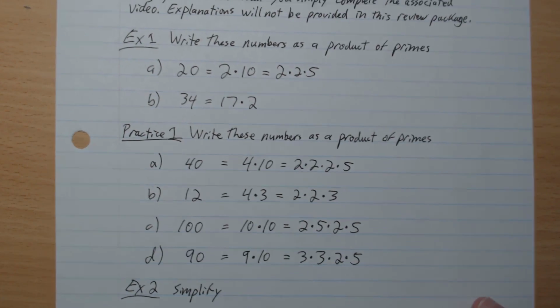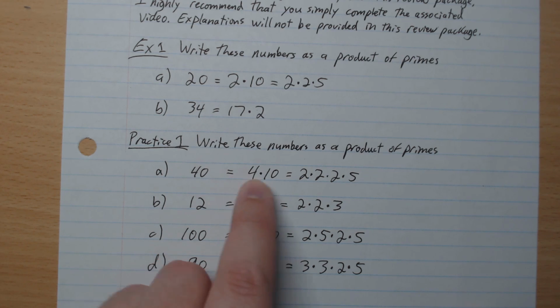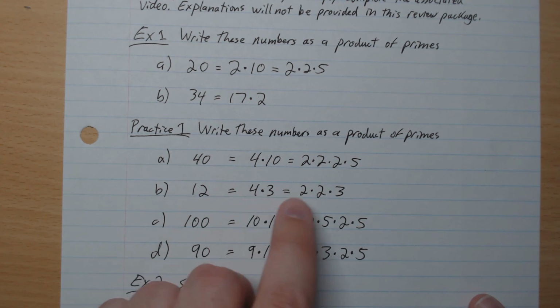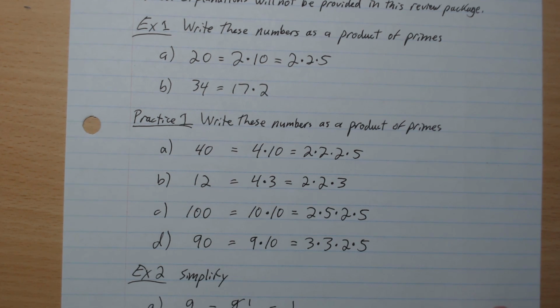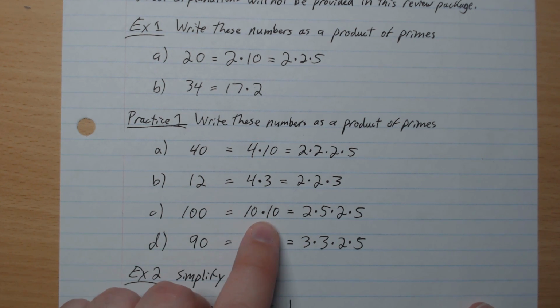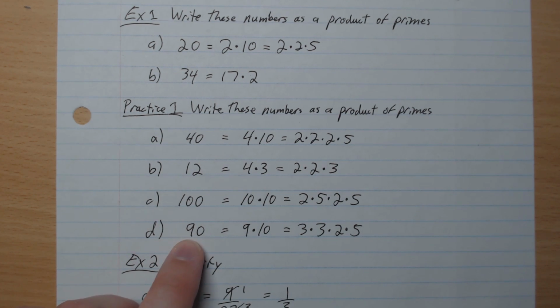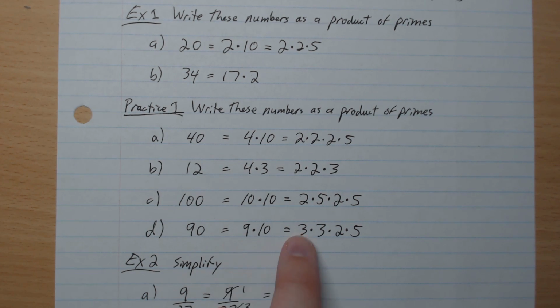Okay, we're back. So 40, 4 times 10, and 4 is 2, 2, 10 is 2, 5, like that. 12, 4, 3, 4 is 2, 2, 3 stays there, like that. 100, 10 times 10, 2 times 5, 2 times 5. 90, 9 times 10, 3 times 3, 2 times 5, and there you go.